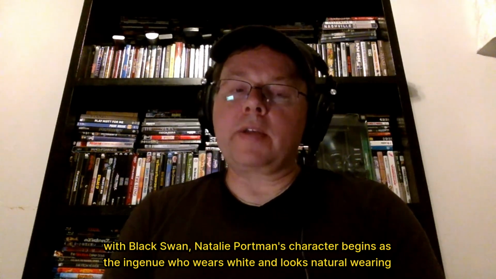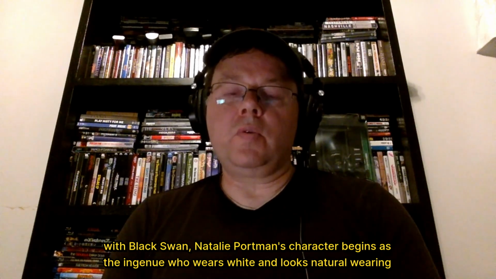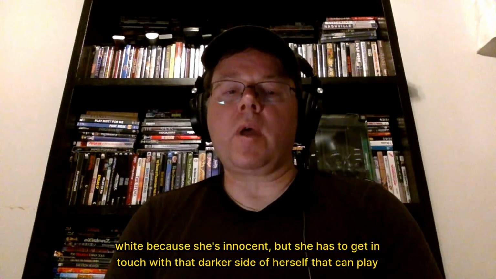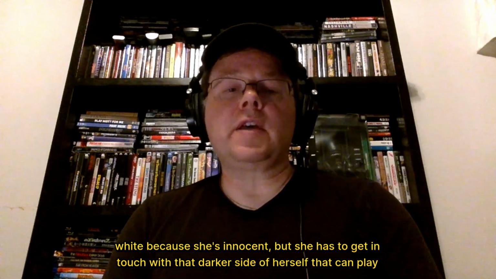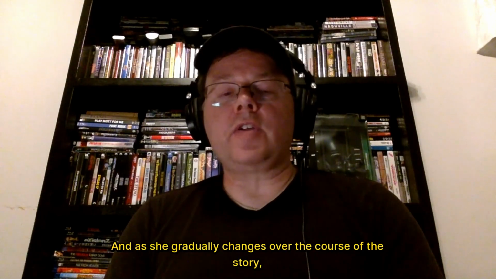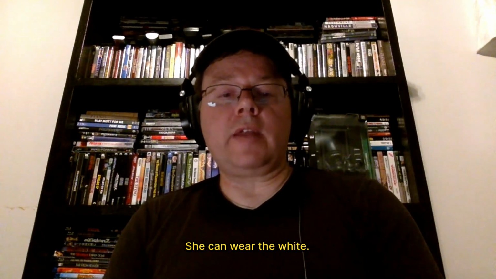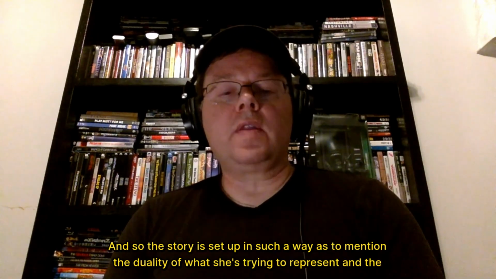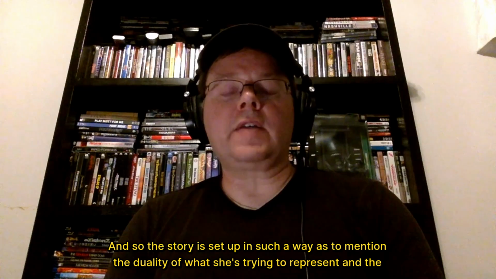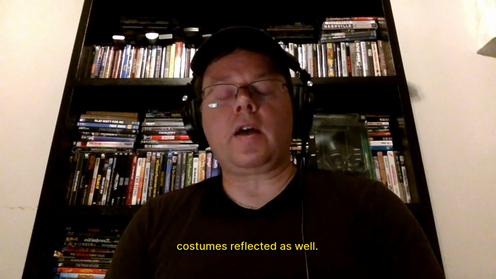And then with Black Swan, Natalie Portman's character begins as the ingenue who wears white and looks natural wearing white because she's innocent, but she has to get in touch with that darker side of herself that can play the Black Swan. As she gradually changes over the course of the story, she has to be able to wear black as well. She can wear the white. She has to have both parts. And so the story is set up in such a way as to mention the duality of what she's trying to represent, and the costumes reflected that as well.